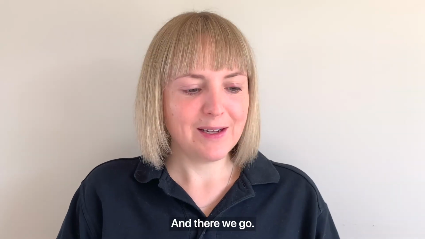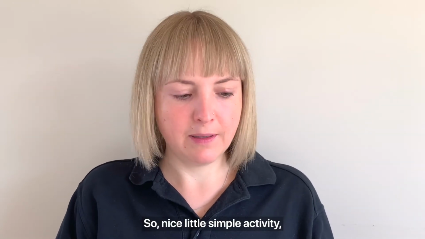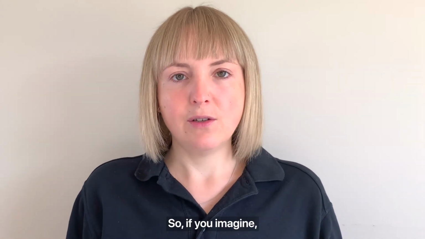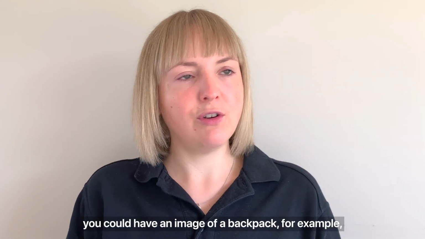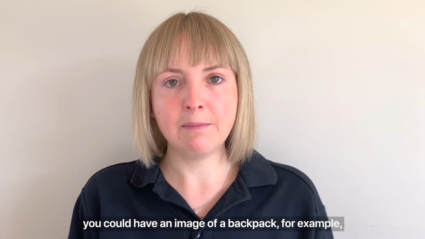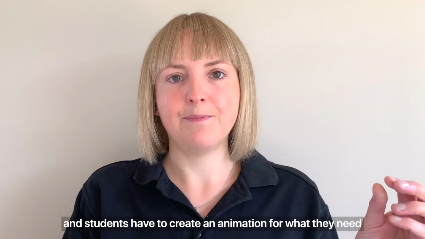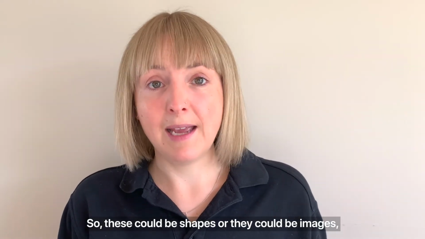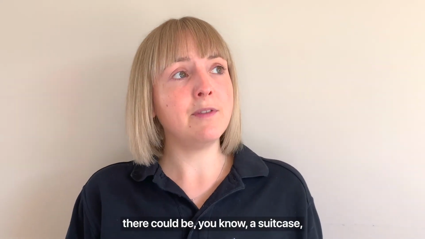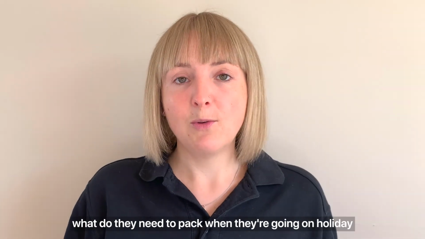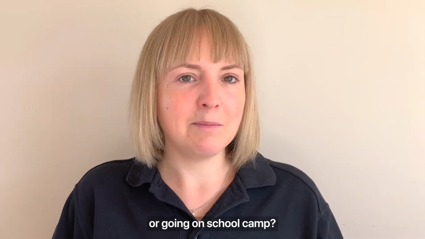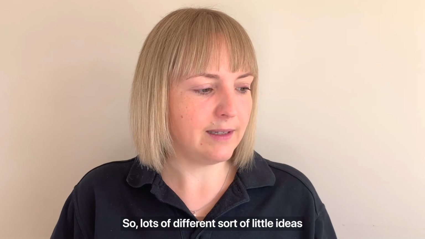And there we go. So, a nice little simple activity, but it can be used in lots of different ways. So if you imagine you could have an image of a backpack, for example, and students have to create an animation for what they need to pack in their school bag every day. So these could be shapes or they could be images. There could be a suitcase. What do they need to pack when they're going on holiday or going on school camp? So lots of different little ideas.